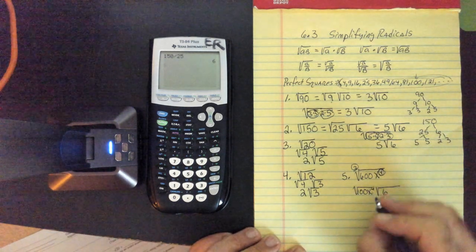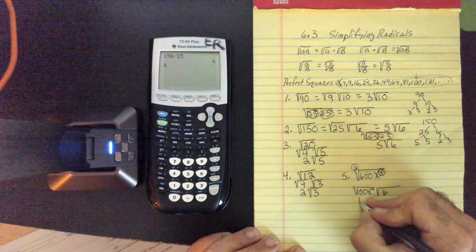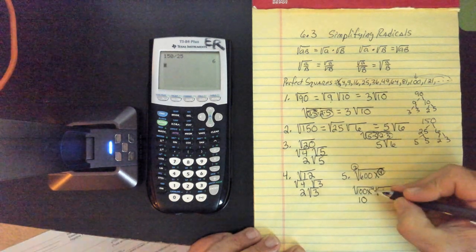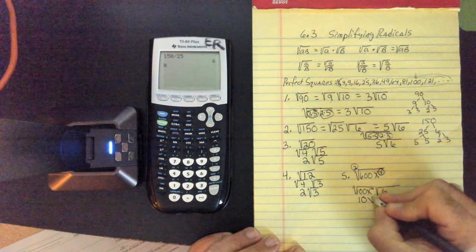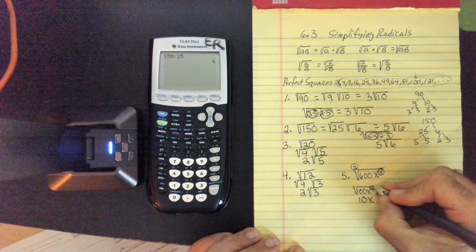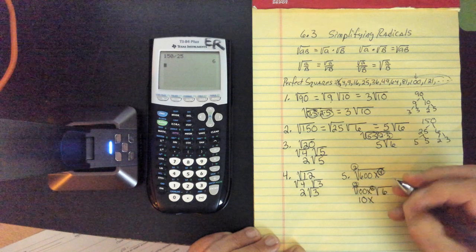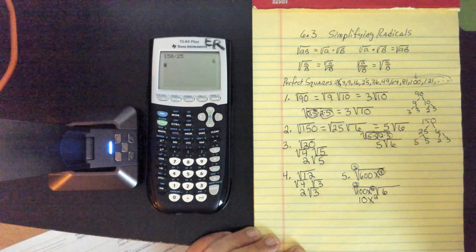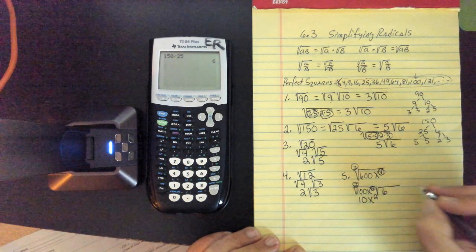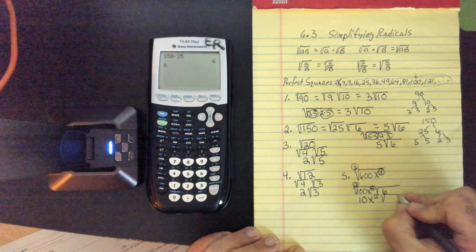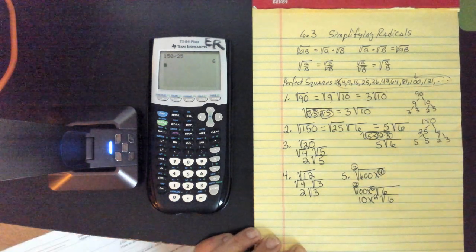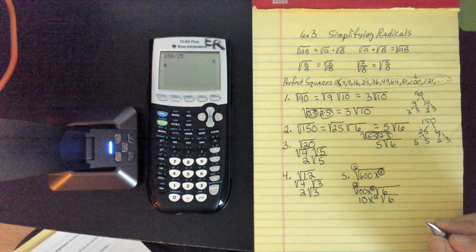Now watch this. What's the square root of 100? That's 10. Now remember, on the variables, I'm going to write my variable, and I'm going to divide its exponent by the index, which is a 2. 4 divided by 2 makes that an exponent of 2. Now, I can't do anything with that 6, so I bring down that radical, and then put my 6 in it. And then that would be our final answer.